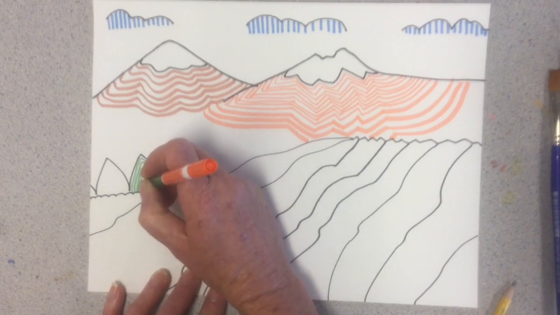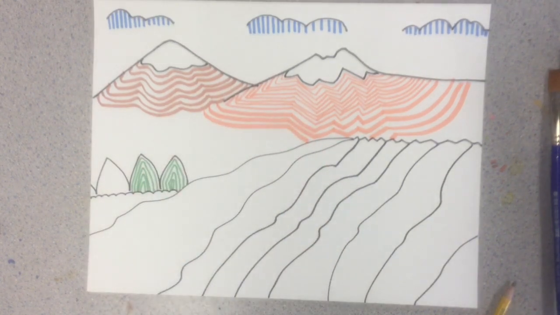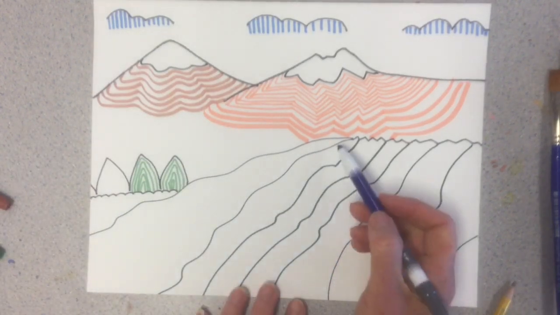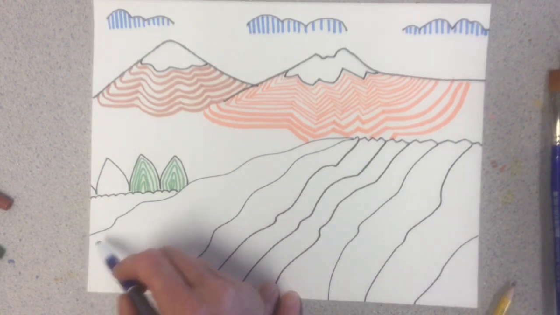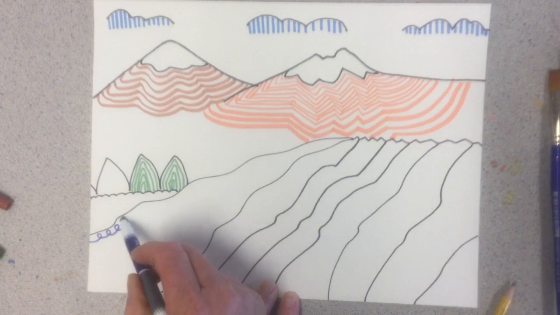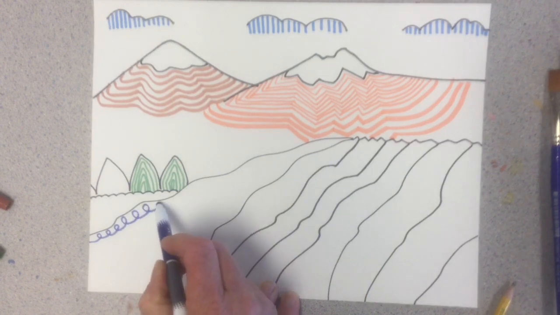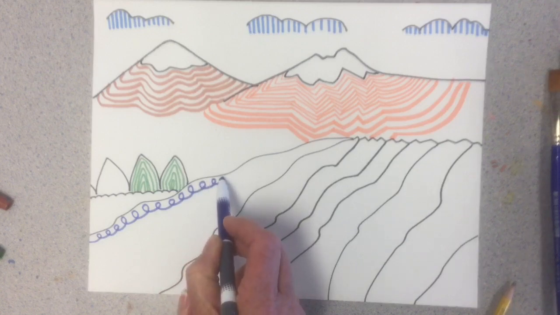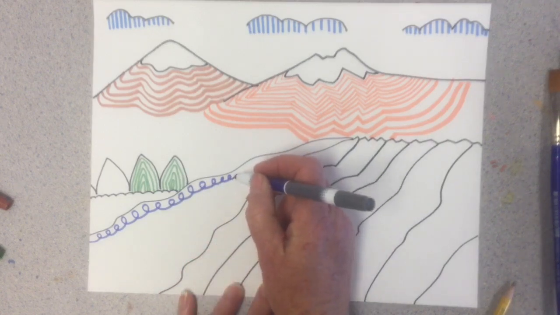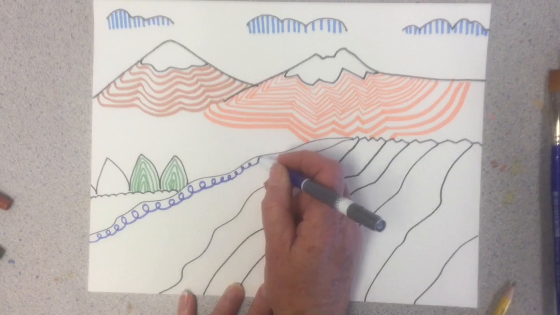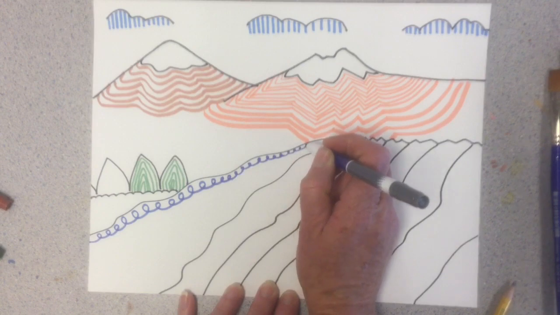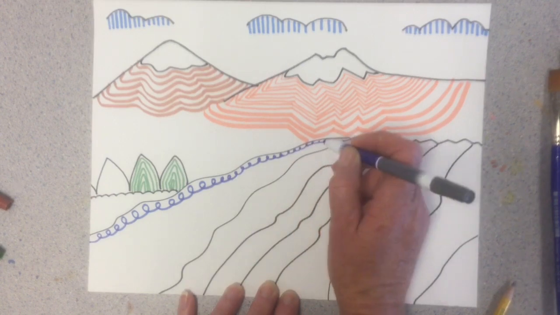Now, if you would like, you could also make different kinds of lines. Most of my lines have been straight or curvy. Here in my river, I think I'm going to do some lines like this that have loops in them. That is a fun way to describe the water for my river. And then my loops might get a little bit smaller as that water or the river disappears into the distance.